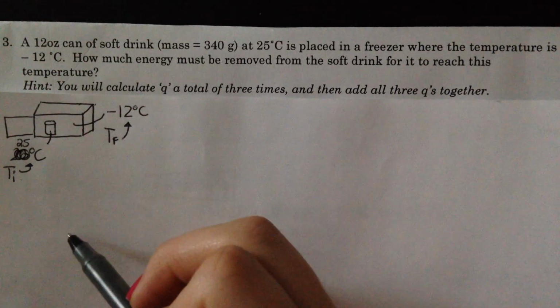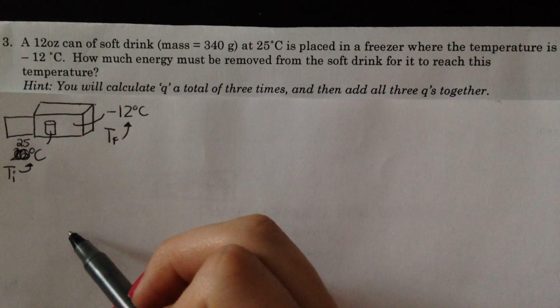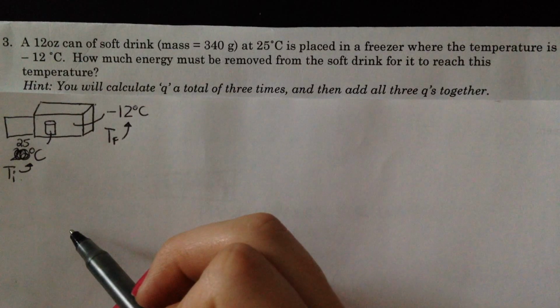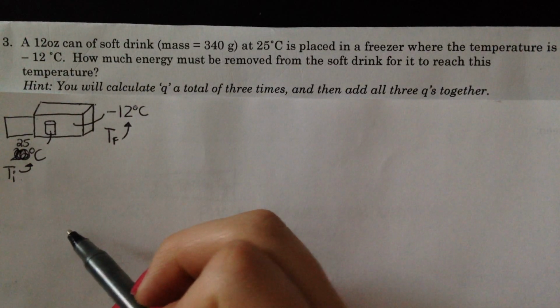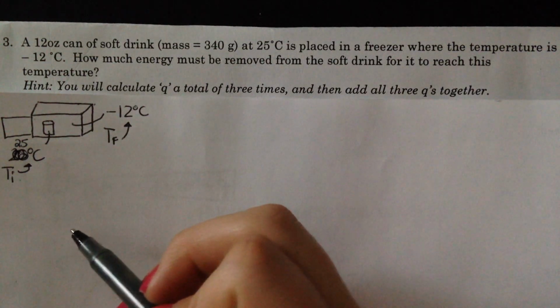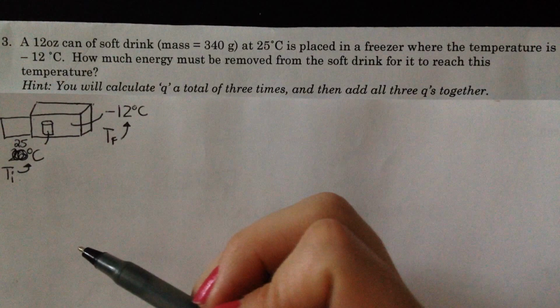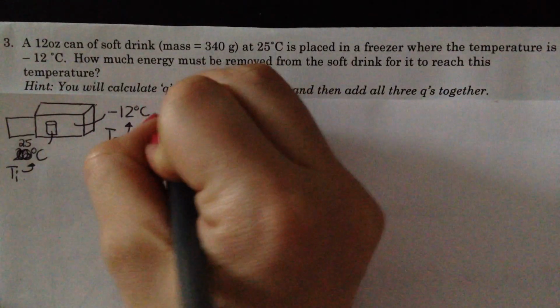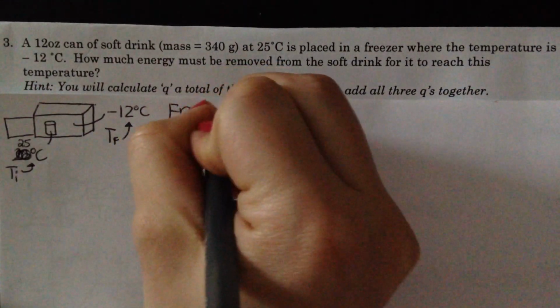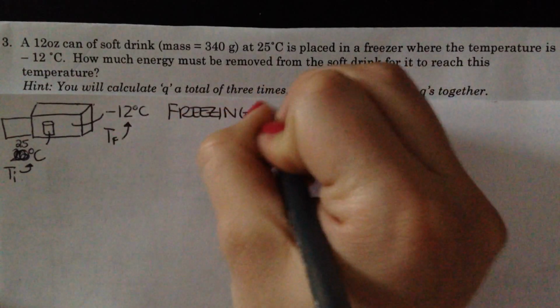So if you leave it in the freezer for that long, you can probably assume that your pop is going to freeze and become a solid. Now we can also assume that pop is mostly made out of water. And so we need to know that the freezing point of water is at 0 degrees Celsius.